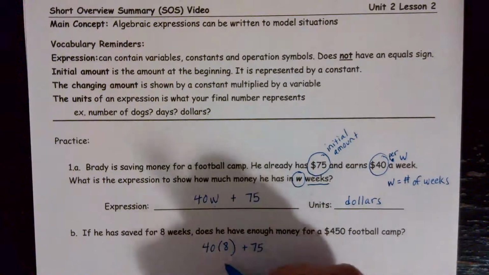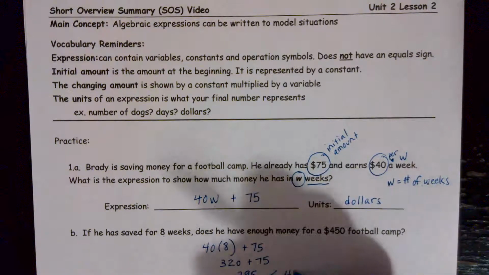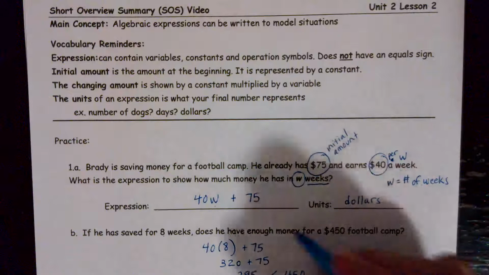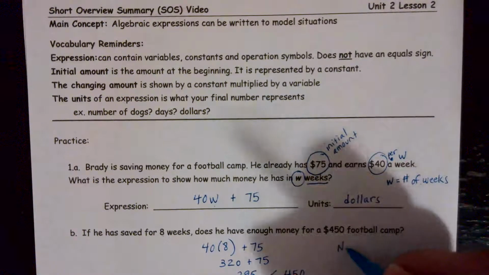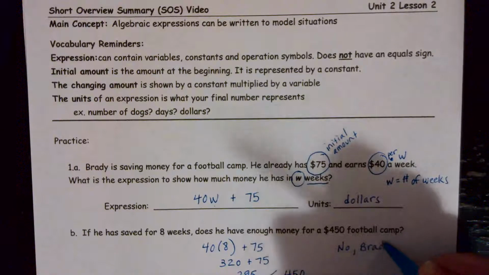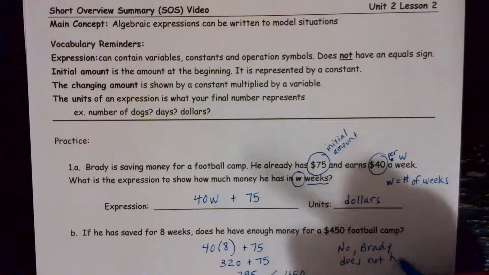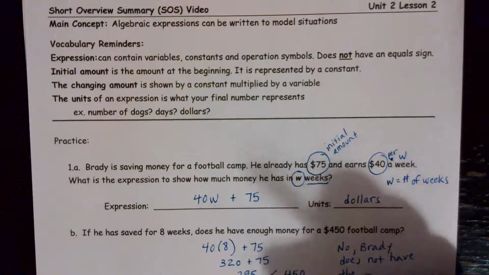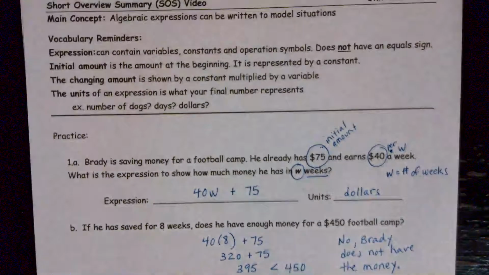Okay, 40 times 8 is 320, plus 75, that would be $395. Unfortunately, that's less than $450. So does he have enough money for a $450 football camp? No, Brady does not have the money. If he works a few more weeks, then that'll be another story.